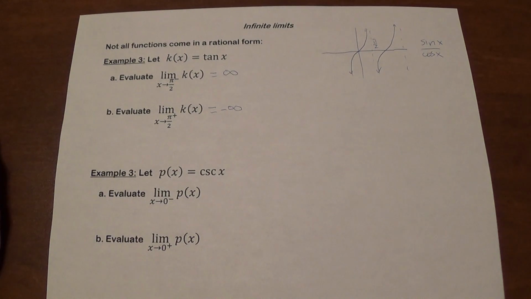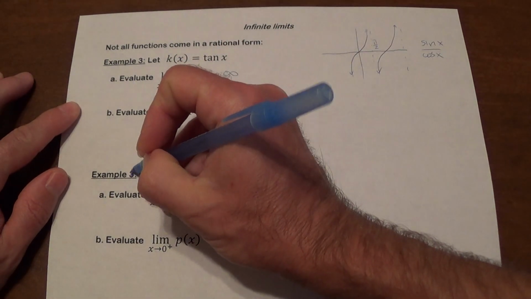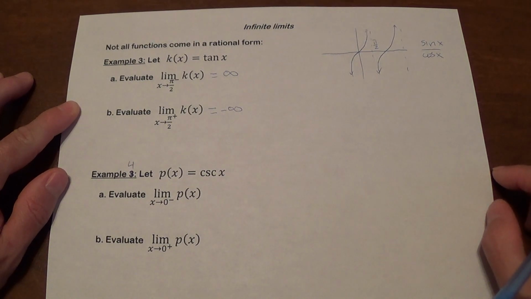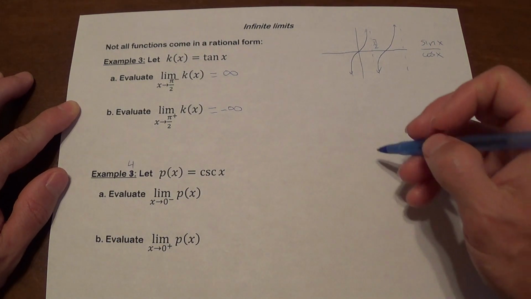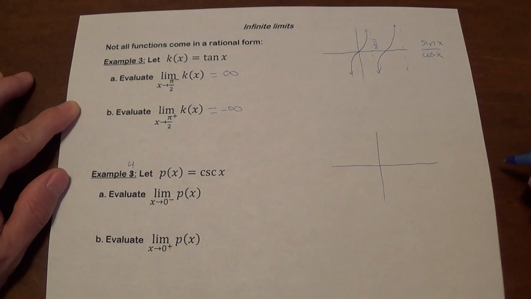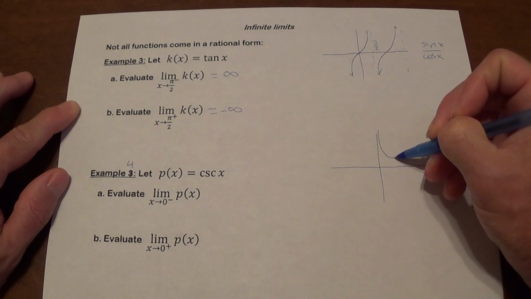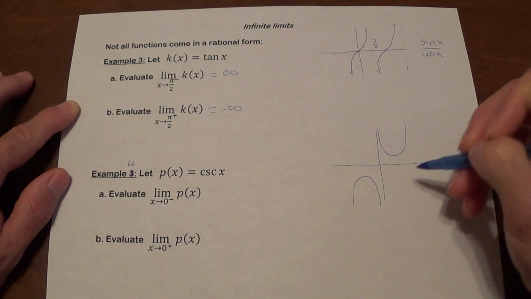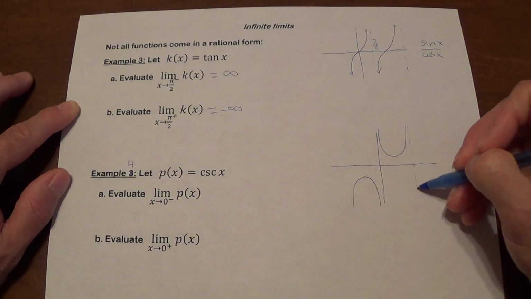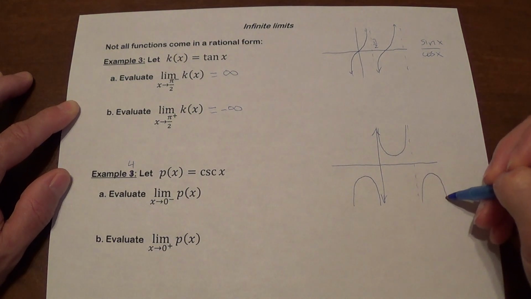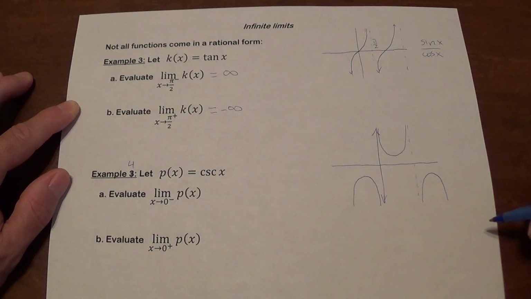Another example here, it should be example 4, my apologies. What about cosecant? So cosecant of x, what does that graph look like? Just want to remind, it's one of those functions that you don't see a lot. This is what those graphs look like. It's a bunch of shapes like this. These are the asymptotes that you're going to get.